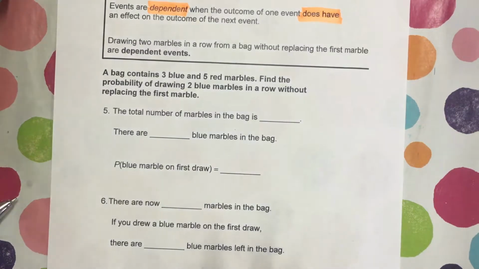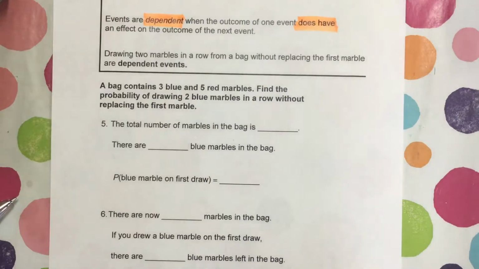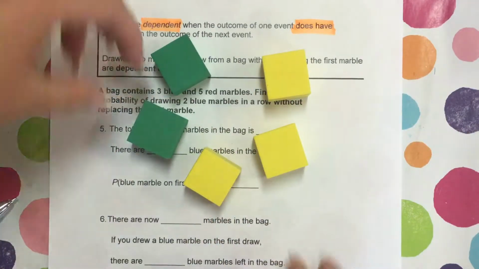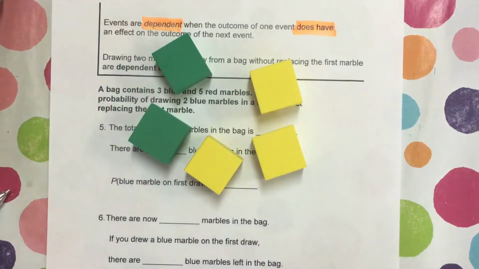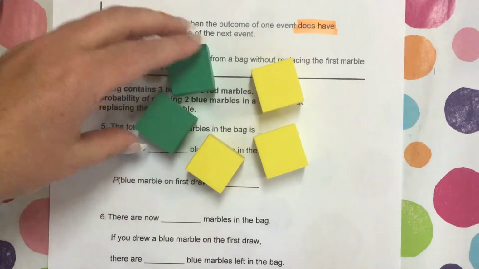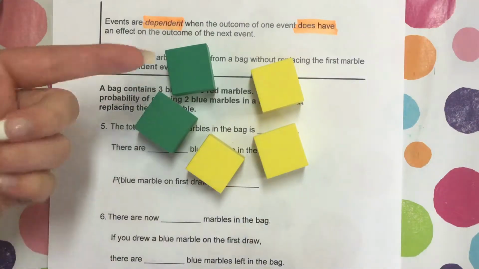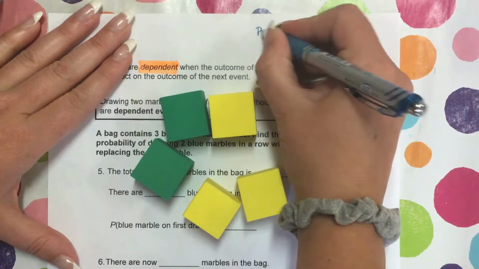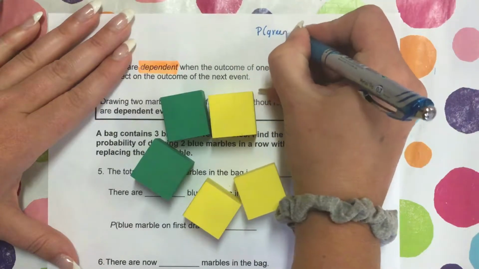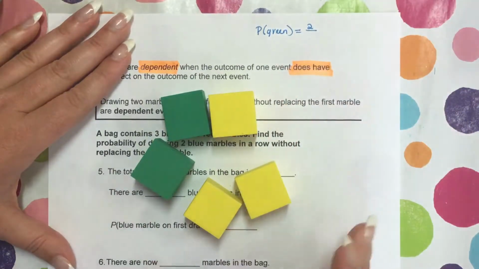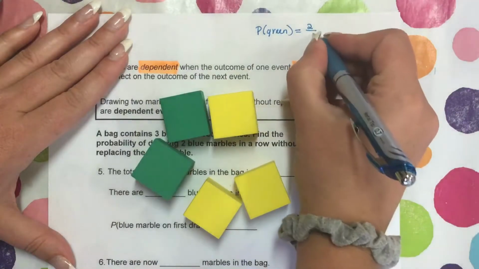So, let's say we have some different marbles. Remember, this is Minecraft now. They're Minecraft marbles. Okay, so what right now would be the probability of picking a green? There are 2 favorable, so the probability of picking a green would be 2 out of a total of 1, 2, 3, 4, 5.